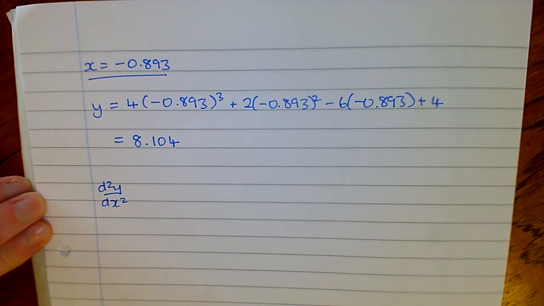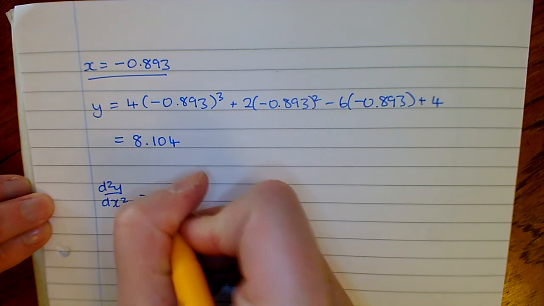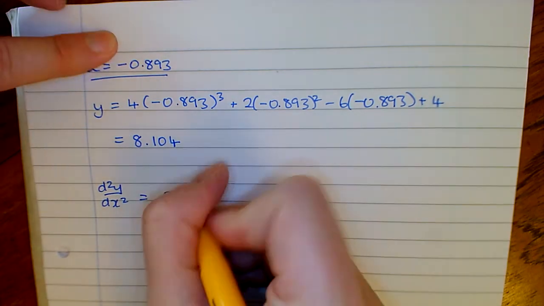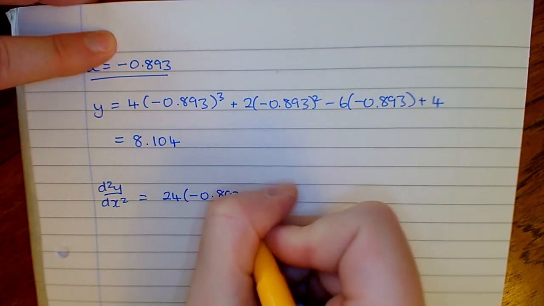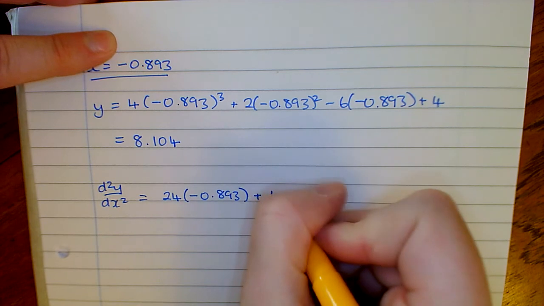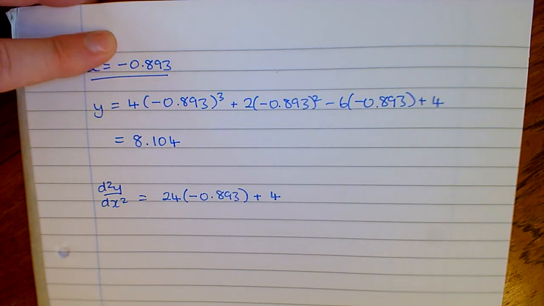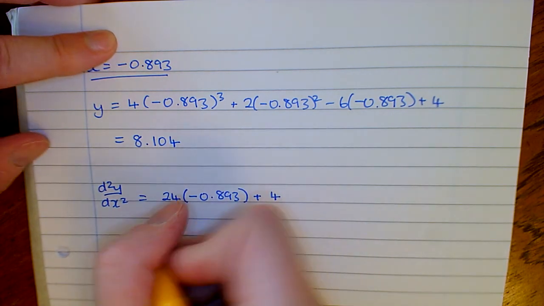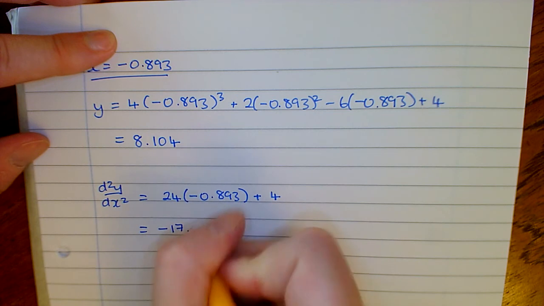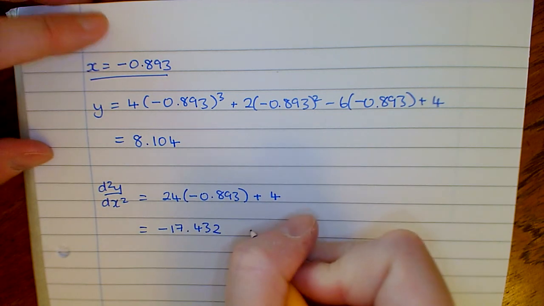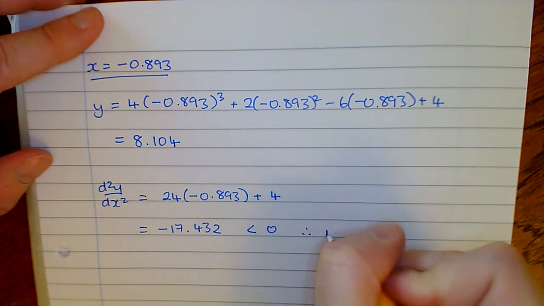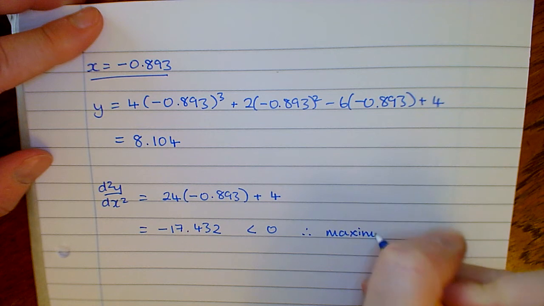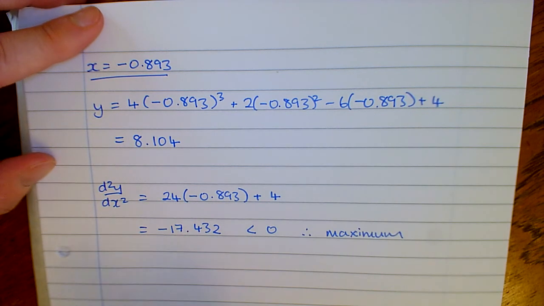And then find the value of d2y by dx squared. So it was 24x plus 4, so 24 times minus 0.893 plus 4. When we put that in, we get minus 17.432. That's less than naught. Therefore, it's a maximum. And then summarise our answers.